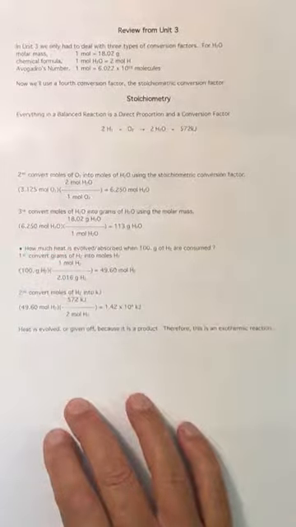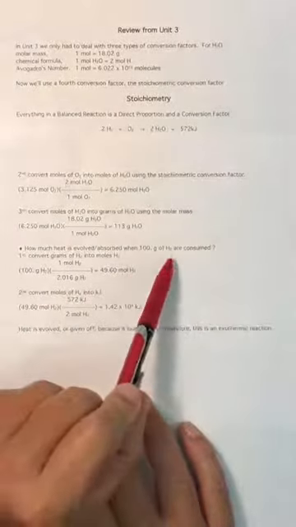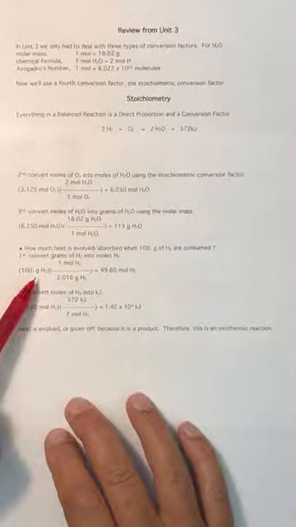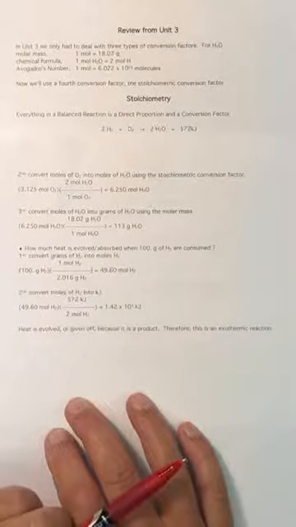Here's another problem. How much heat is evolved or absorbed when 100 grams of hydrogen is consumed? I have to start with 100 grams of hydrogen. And if I don't know anything about what I'm going to do, what's the first thing that you would do? According to the diagram at the end of Unit 2, we would look at going into moles.